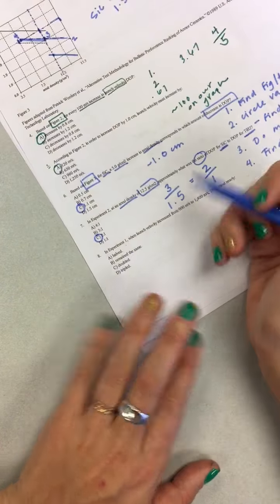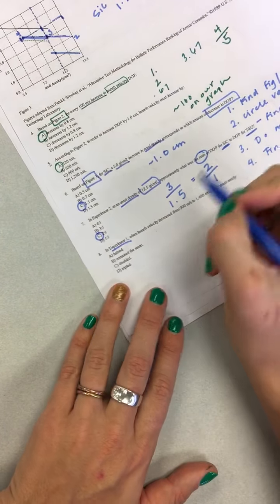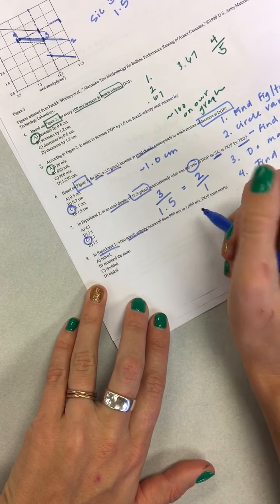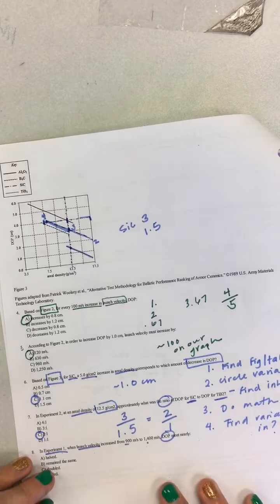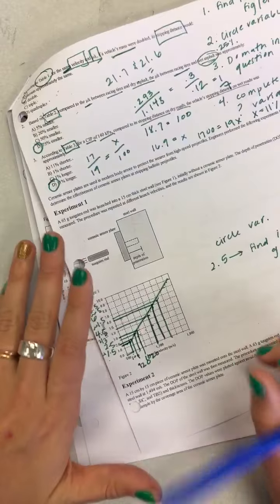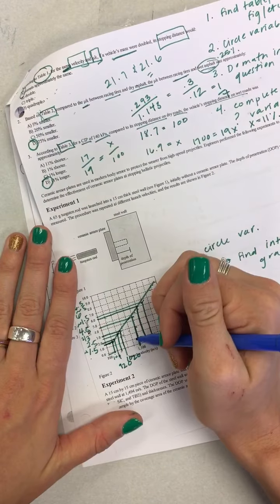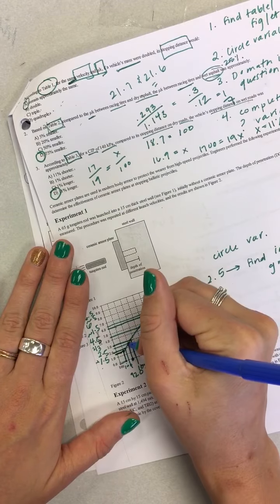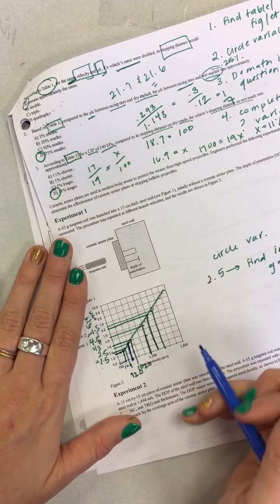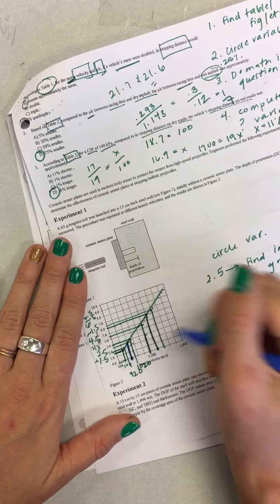In experiment 1, so that means I'll be looking at a new figure, when launch velocity increased from 900 to 1400 DOP. So in experiment 1, when launch velocity increased from 900, so launch velocity went from 900 to 1400.